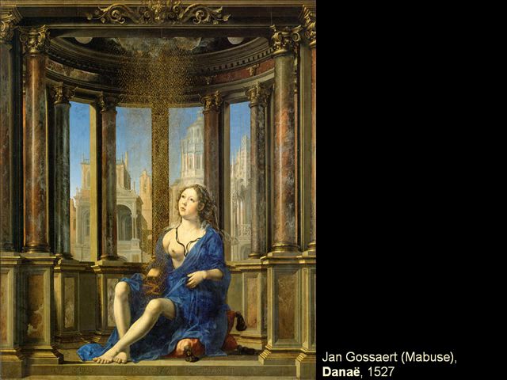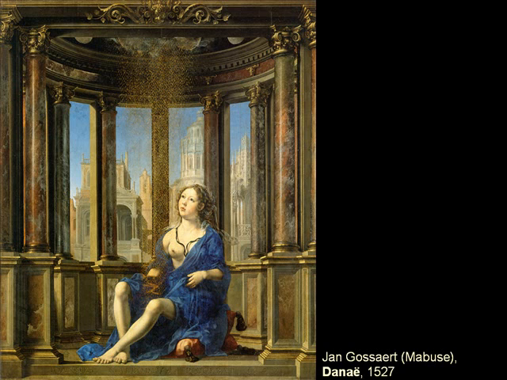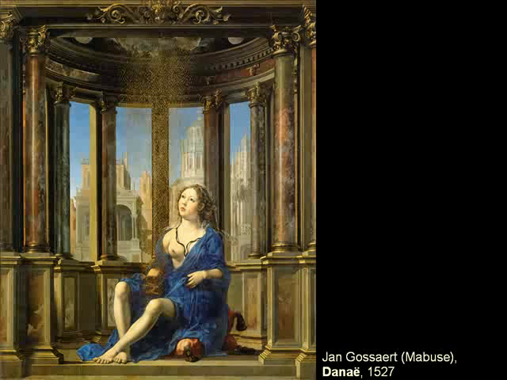This is a Northern Renaissance image by Jan Gossert, also known as Mabusa, of Danae. Danae was the daughter of a powerful man, and an oracle warned him that Danae's son would someday rise up and kill him. So he shut her up into a bronze room away from all male company so she could never conceive. However, Zeus developed a passion for her, and so he poured down into her lap through the roof as a shower of golden coins.